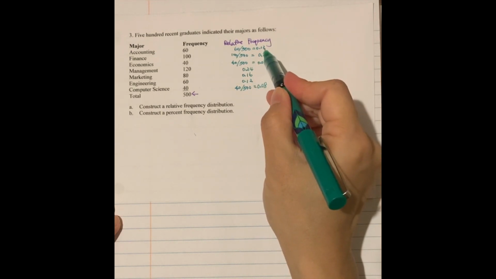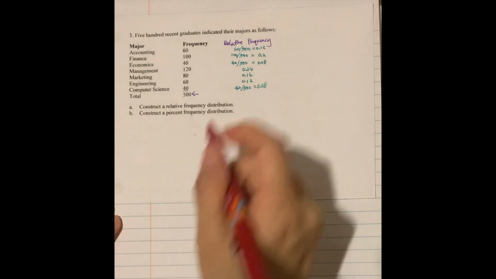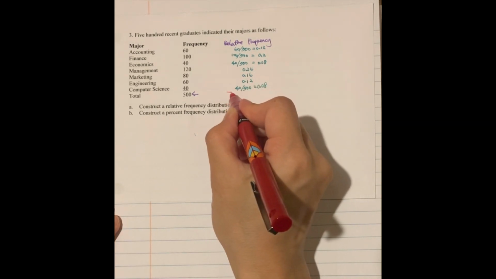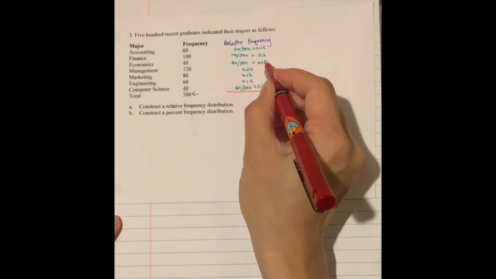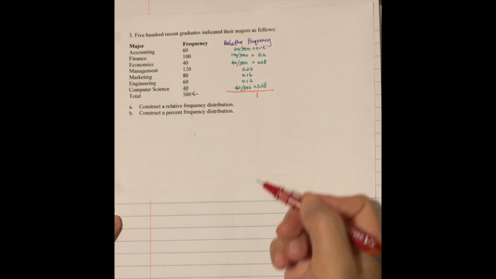And then you can sum all those numbers together. You can also get a total. If you sum those numbers together, the total will equal 1.